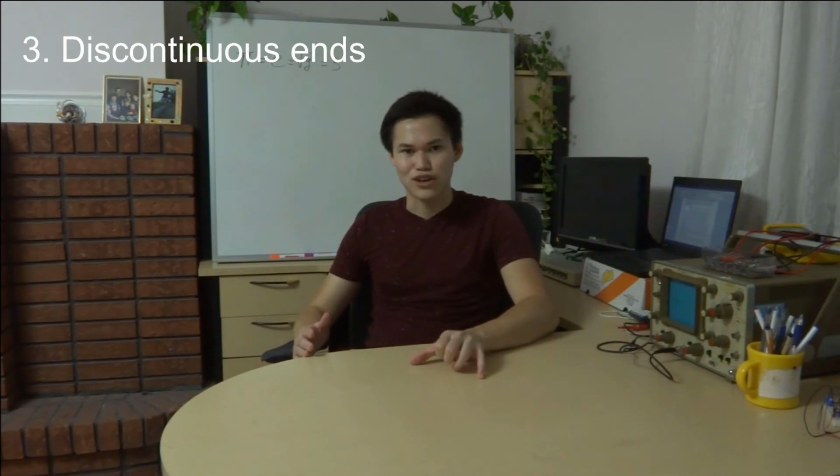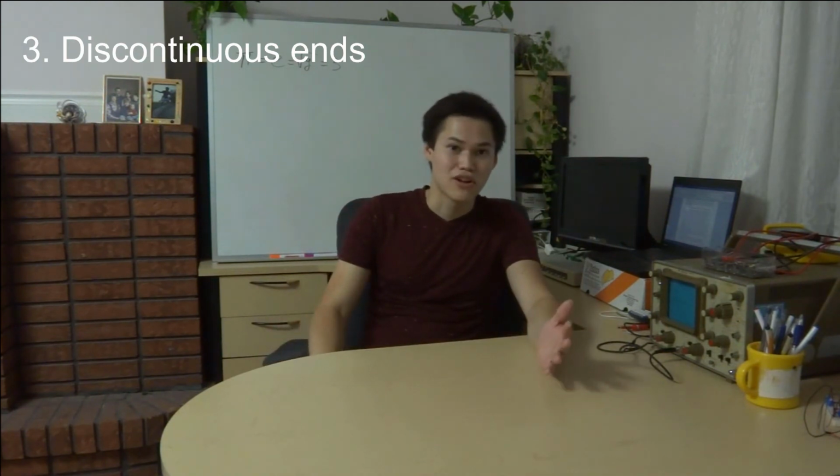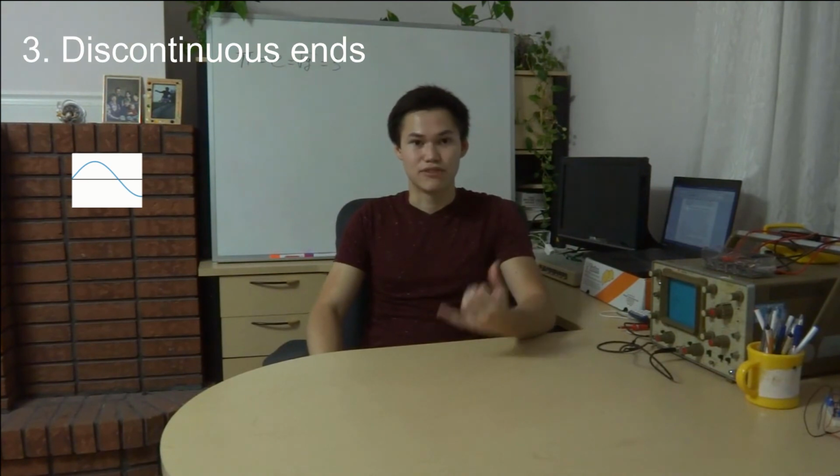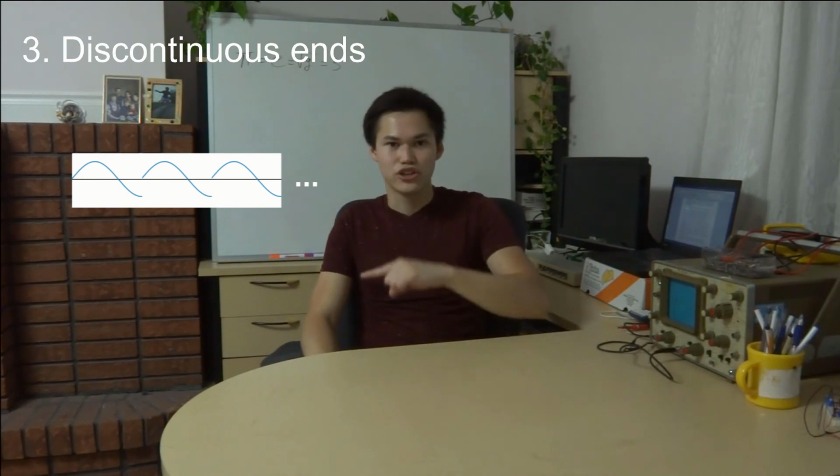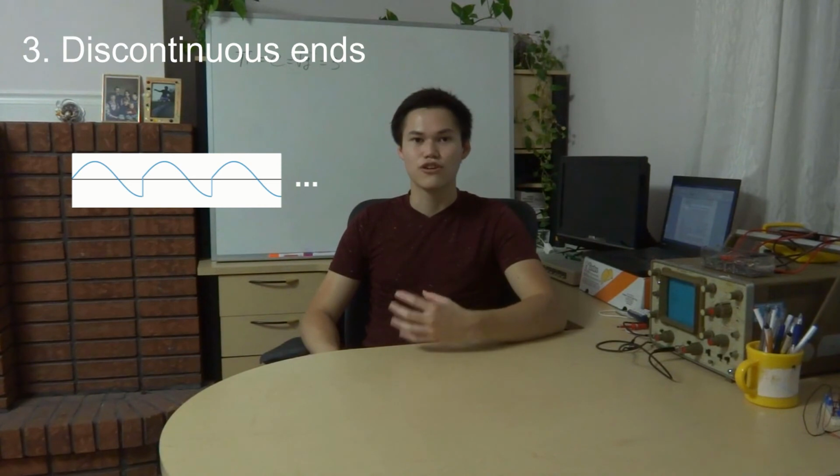Because the Fourier transform gives us frequencies needed to make up the signal, but when I talked about the Fourier series before, that section of the signal is then repeated indefinitely. So, if the beginning of your signal doesn't match up with the end of your signal, you're going to have a jump. And your Fourier transform then needs to account for that jump with unwanted frequencies.